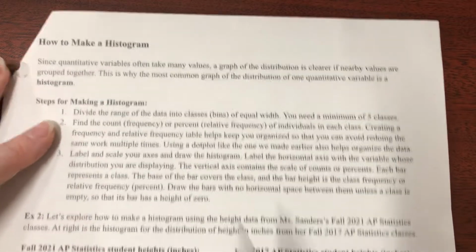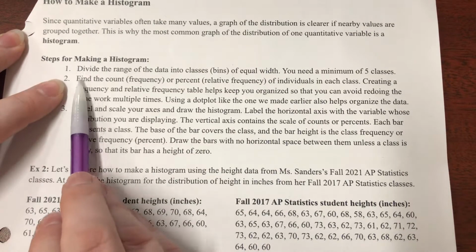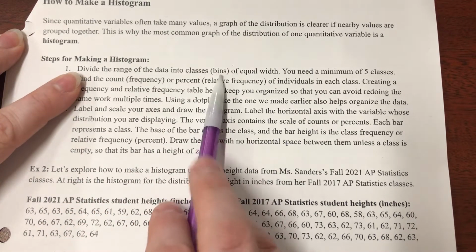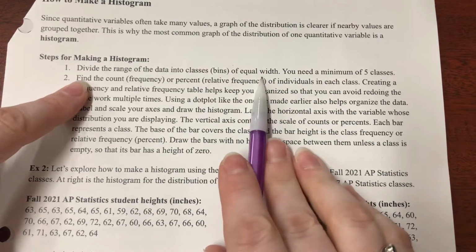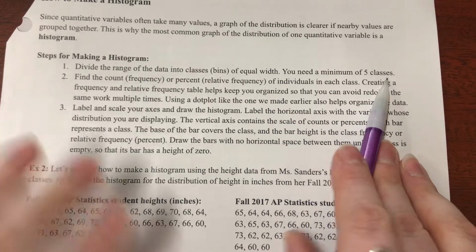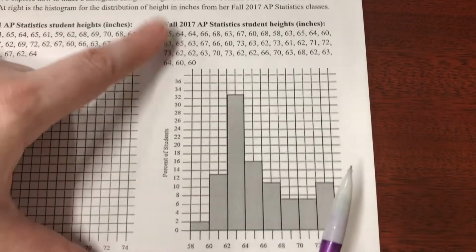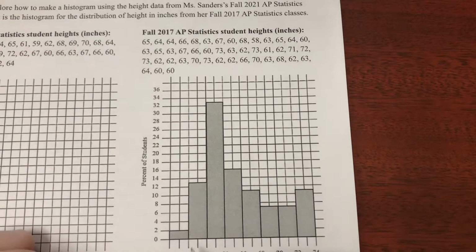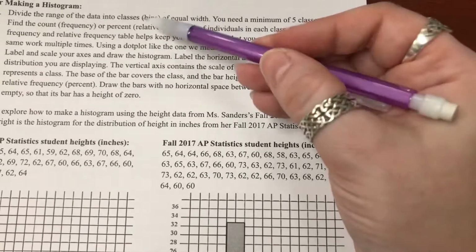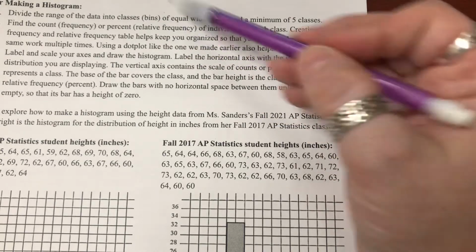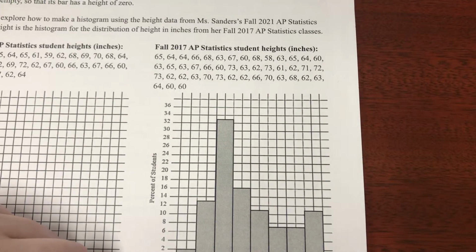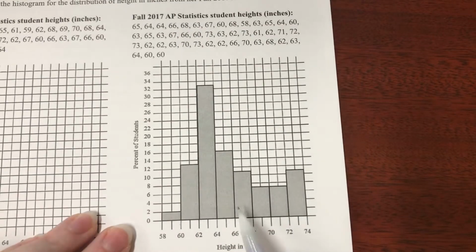All right, now steps for making a histogram. Divide the range of the data into classes, we also call them bins, of equal width. You need a minimum of 5 classes. Now, if you look at the histogram I already have created over here using the fall 2017 data, I created bars of width 2. Those are my classes or my bins. I have 1, 2, 3, 4, 5, 6, 7, 8 bars, so I have at least 5. You need at least 5 to be able to see the shape of the distribution.